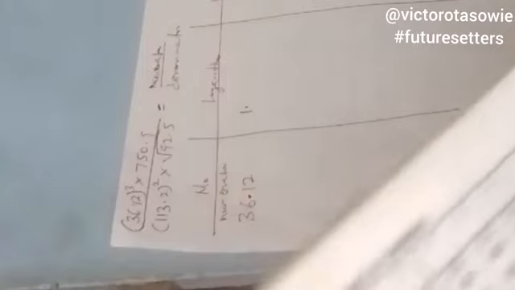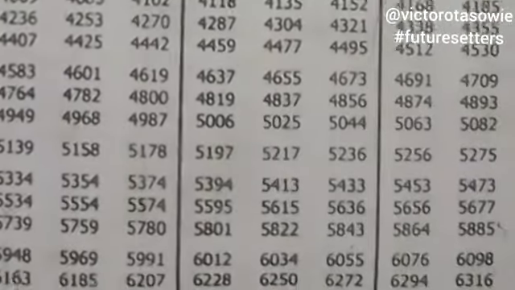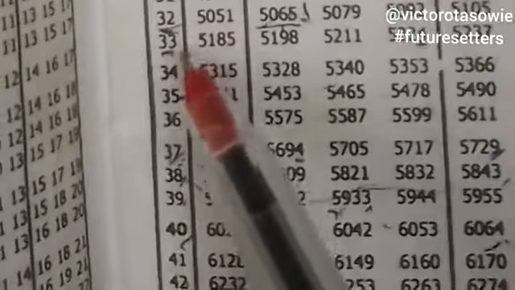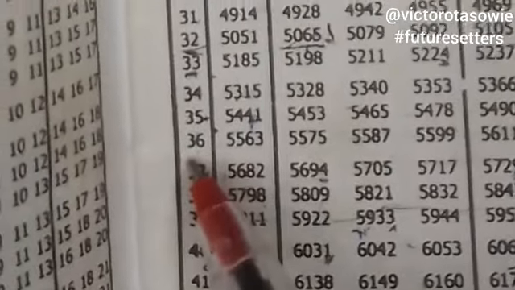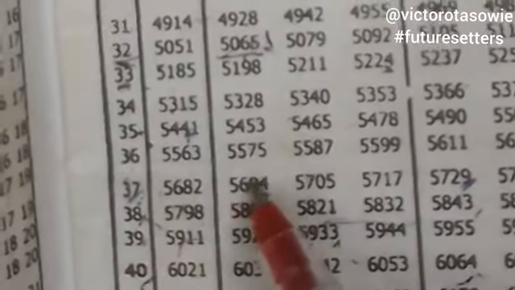Now the next step, you will come to your table. You come to your logarithm of numbers. You can see the logarithm table. As you can see, this is our logarithm table. So the question we're given is 36.12. So we'll go to 36. Under your logarithm table, you go to 36, then under column 1.